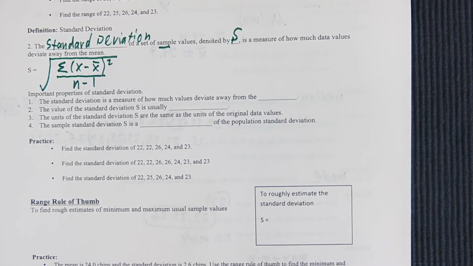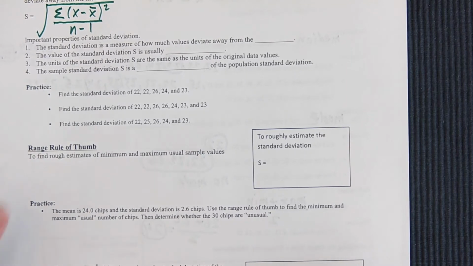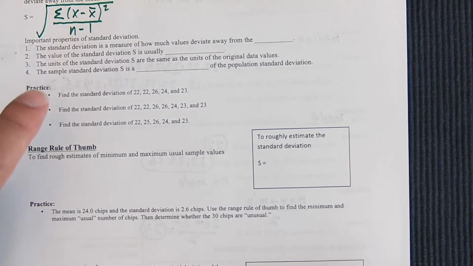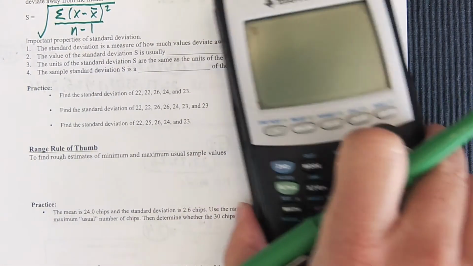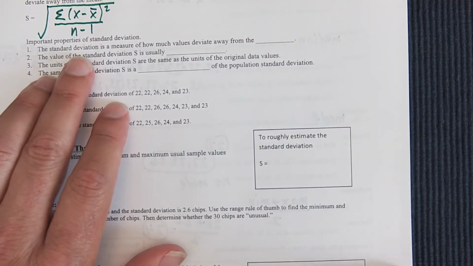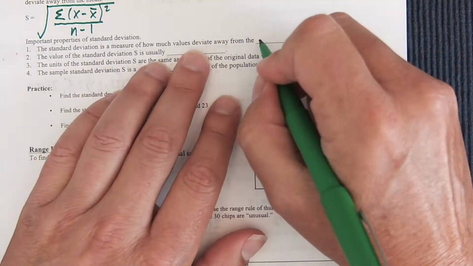And let's talk about some properties of the standard deviation. The good news is the calculator will do all of this, so don't let this formula scare you too badly. We have the big guns here, so we'll come back to that. So the standard deviation is a measure of how much values deviate away from the mean.